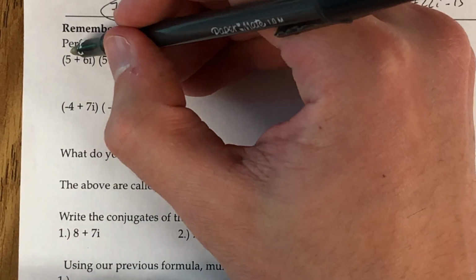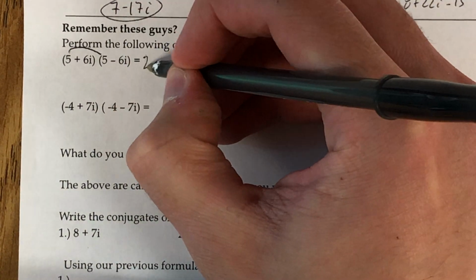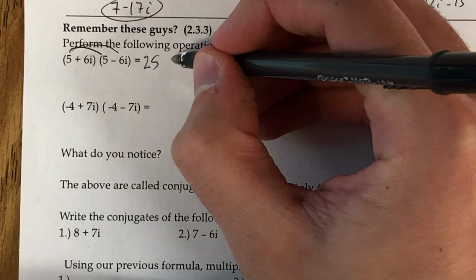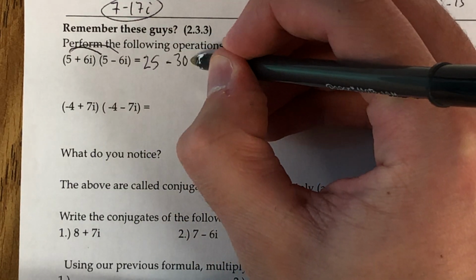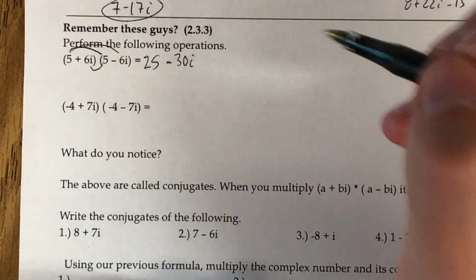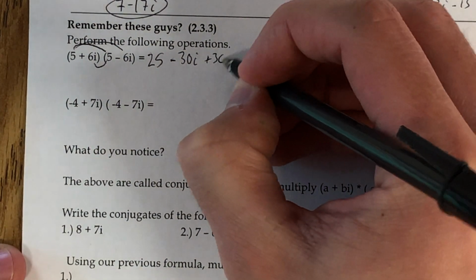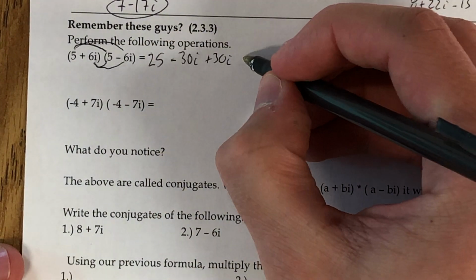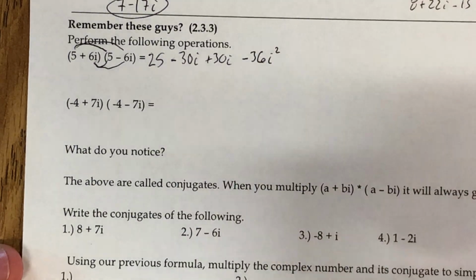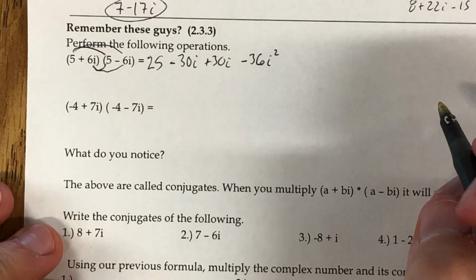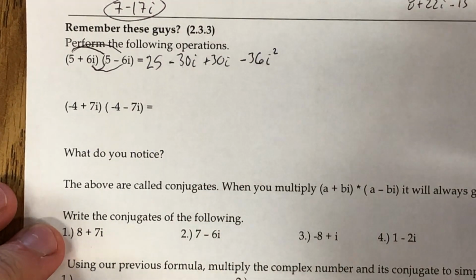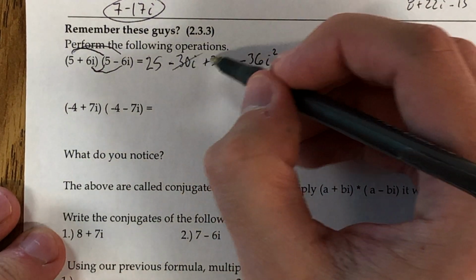So we have 5 times 5 is 25. 5 times negative 6i is negative 30i. Then on to 6i. 6i times 5 is 30i. 6i times negative 6i is negative 36i squared. Let's combine those like terms. Negative 30i plus 30i, well, that's 0. Those cancel.